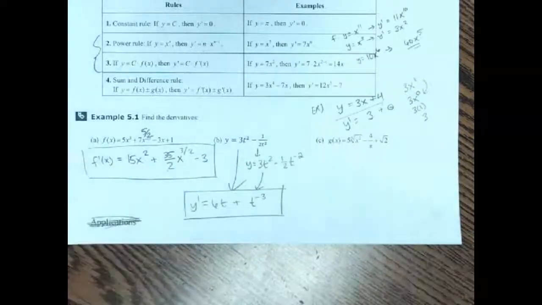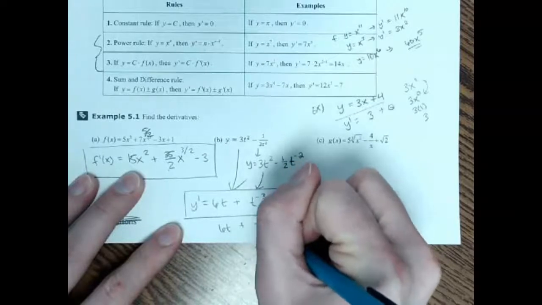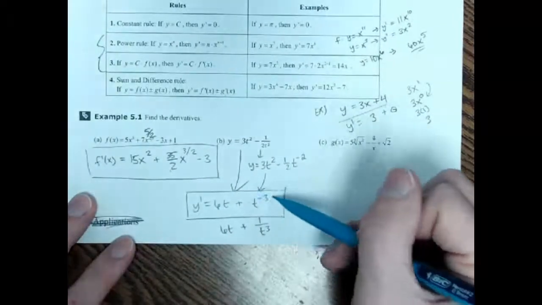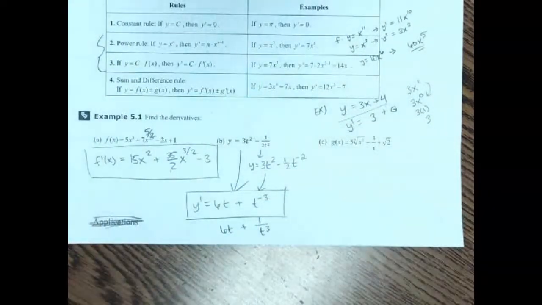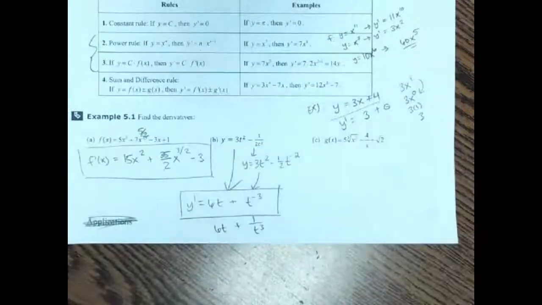If you wanted to make it look visually like how the original question was, you could rewrite it as 6t plus 1 over t cubed. Right, t to the negative third power, that's the same thing as having a t cubed on the bottom. Those are interchangeable. I don't care. Whatever makes you feel all warm and fuzzy.